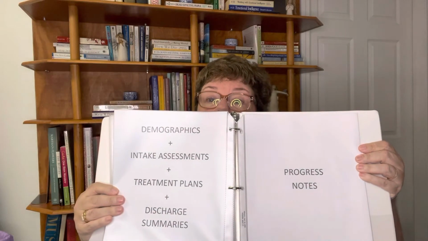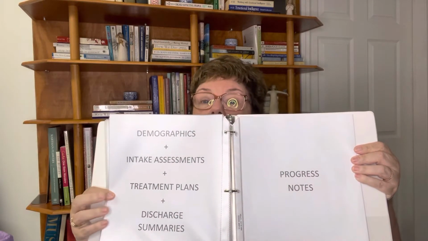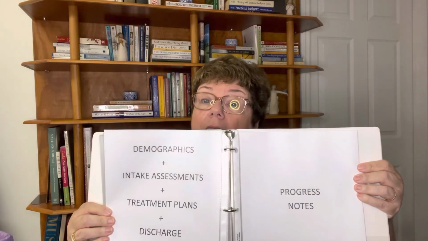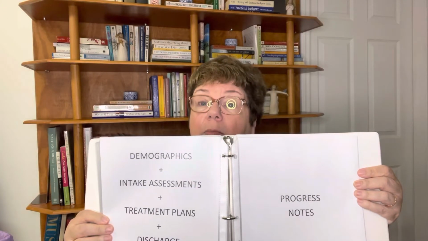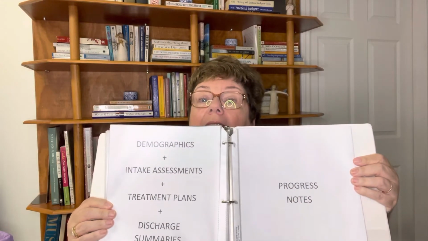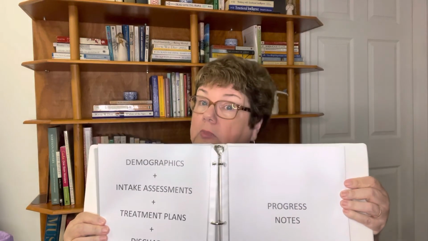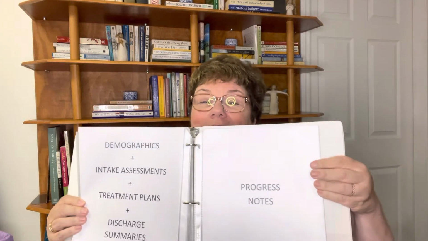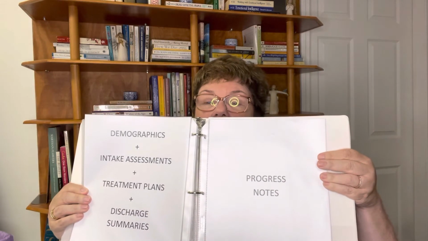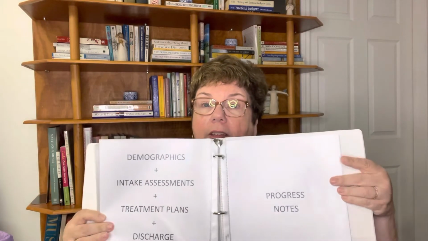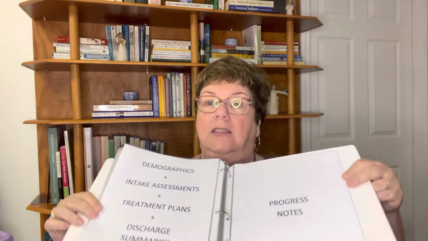On this side of the chart, this is where we place all of our demographics, our intake assessments, our treatment plans, and our discharge summaries. Sorry if you can't see me. On this side are all of the progress notes. But what's more important for you to see other than these things is to look at this. Lots of records were much, much bigger over here than over here.